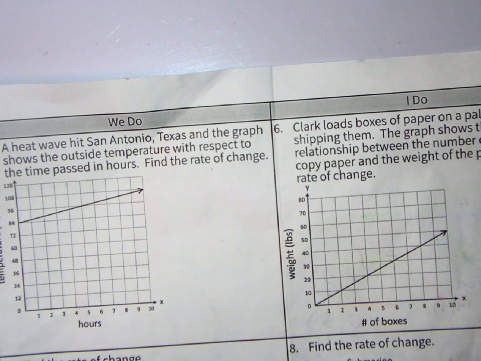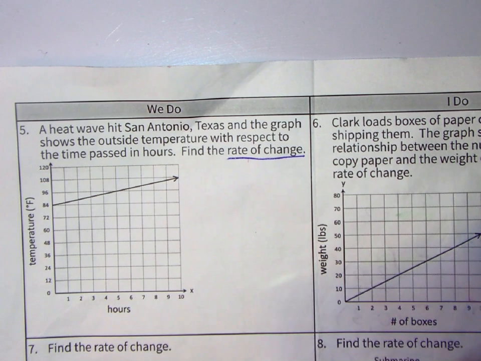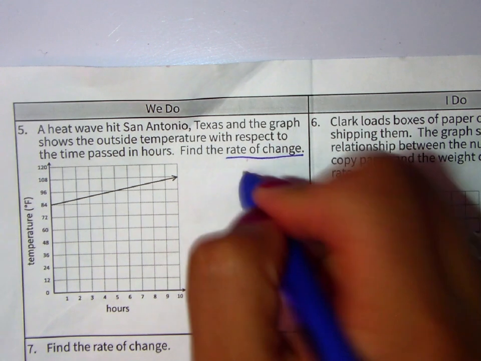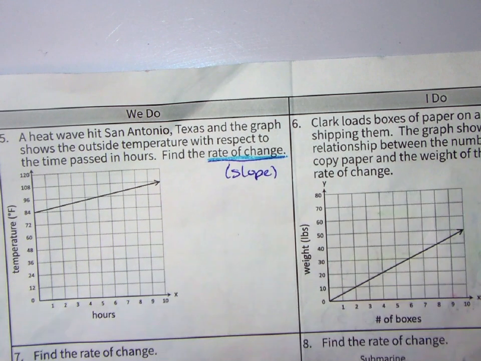On the back, we have similar practice to this. The first, number 5, is asking you to look at this graph and find the rate of change. So again, rate of change is slope. And I'm going to color coordinate blue so you remember slope is blue in my notes.